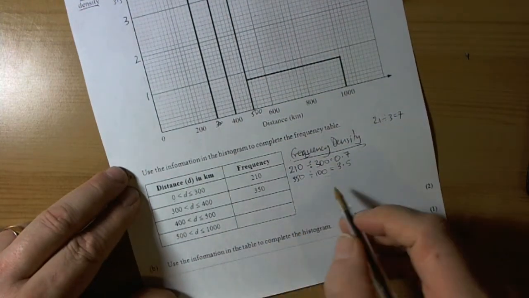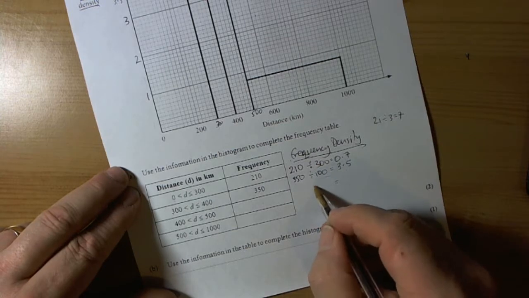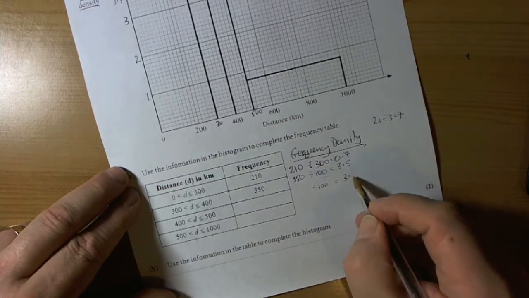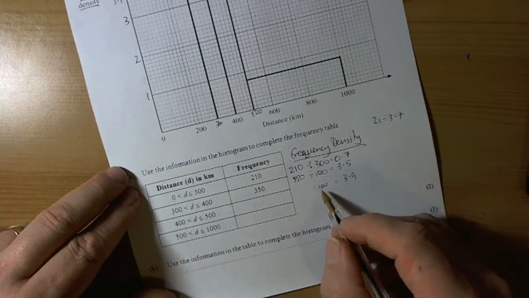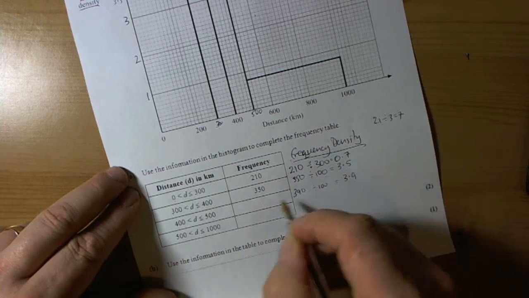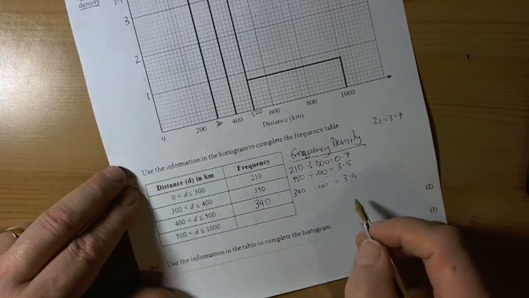So to get this answer here, we know that something divided by 100 equals 3.9. Well, we come backwards by multiplying. So 3.9 times 100 is 390, so this will be 390.